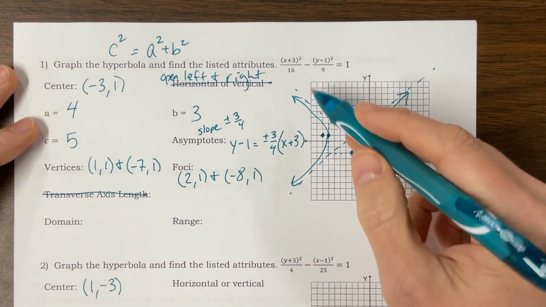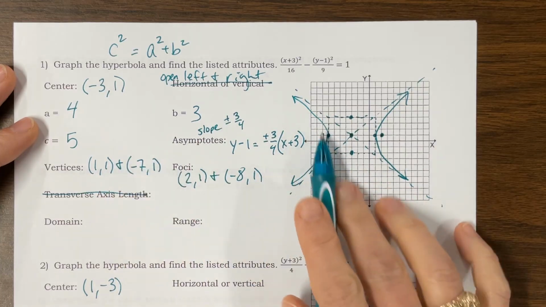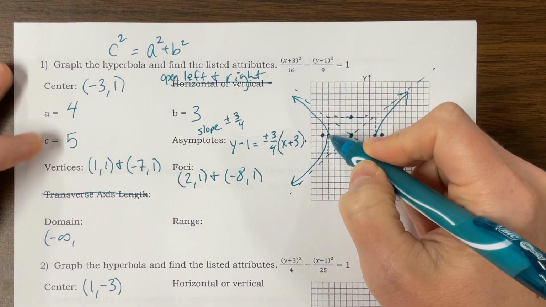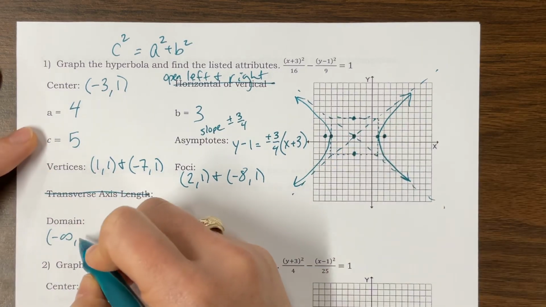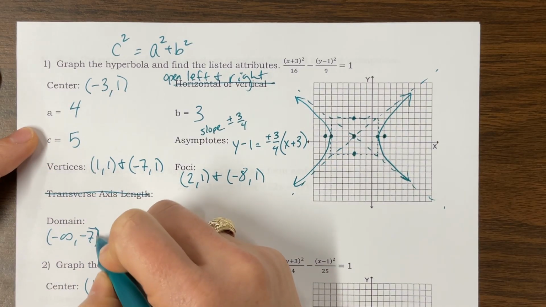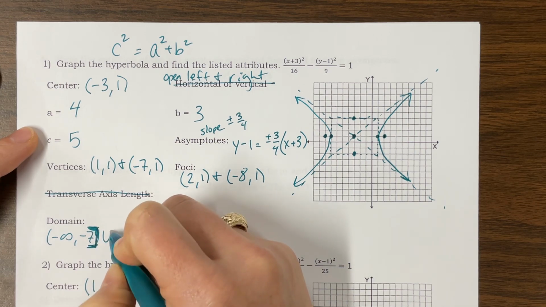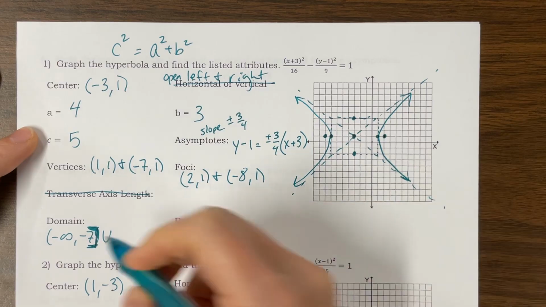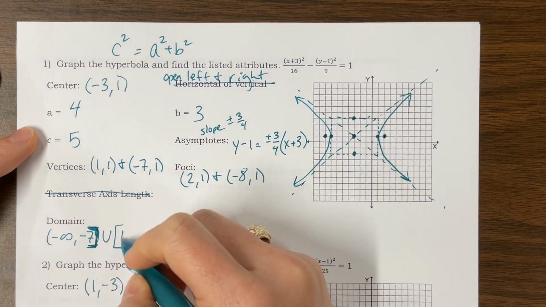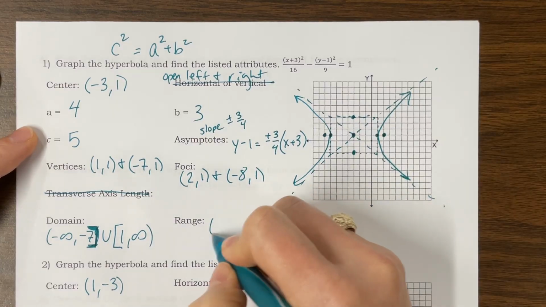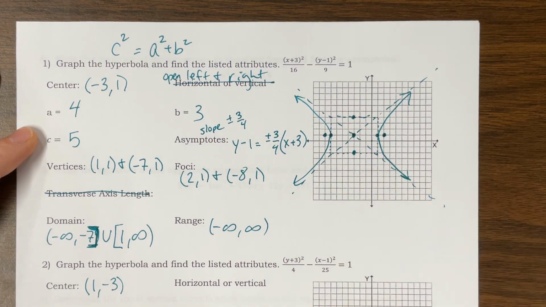The domain is, we're going to go from -infinity to this point right here. So -infinity to -7. Oh, a hard bracket, my bad. That was wrong. Did you catch my mistake before I did? Union, and then we're going to go from here on, and so that has a hard bracket on +1 to infinity. The range, notice we're going up and down everywhere, so this is just -infinity to +infinity.